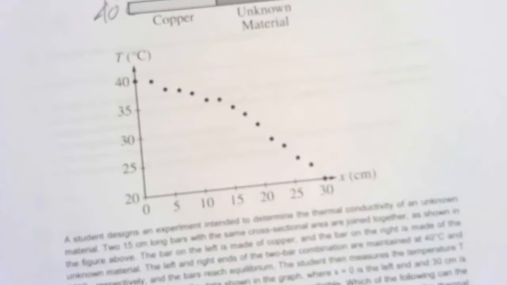The experimental uncertainty of the data is negligible. Which of the following can the student conclude about K sub C, the thermal conductivity of copper, compared with the thermal conductivity of the unknown material?